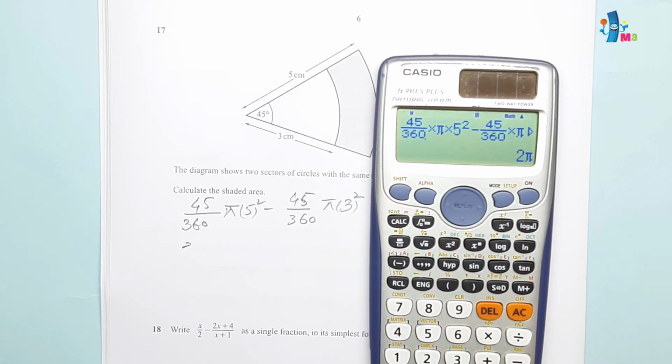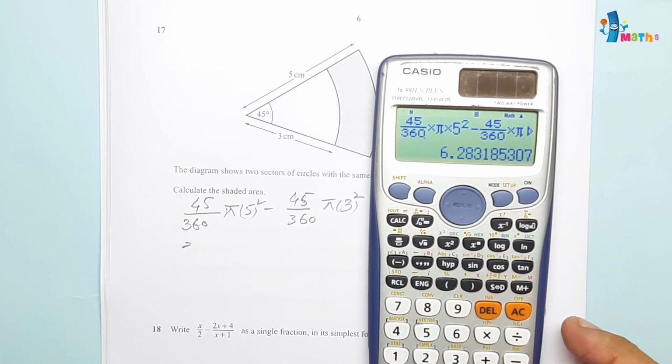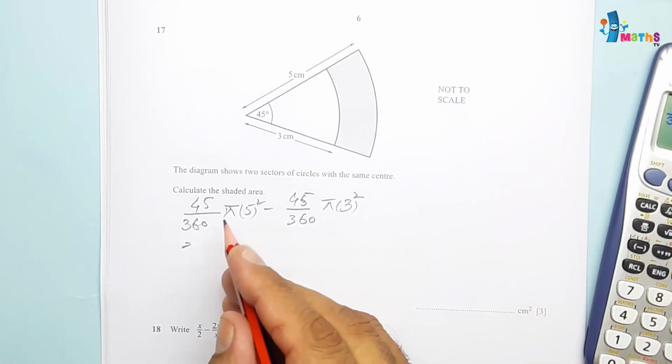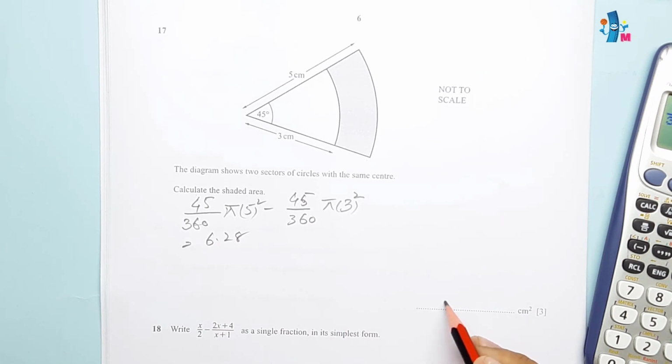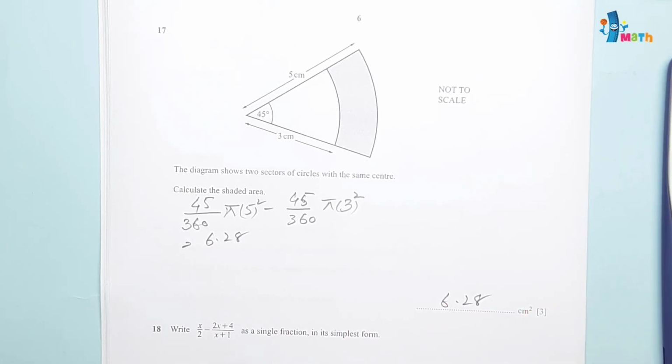This will be equal to 2 pi, which means 6.28. So our answer will be 6.28.